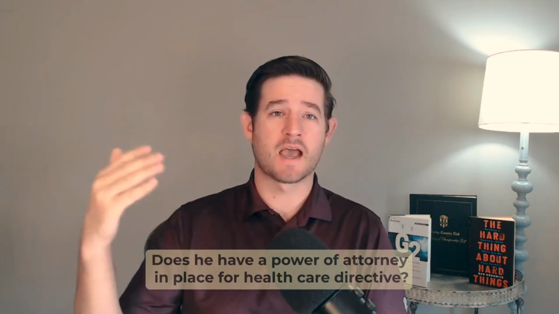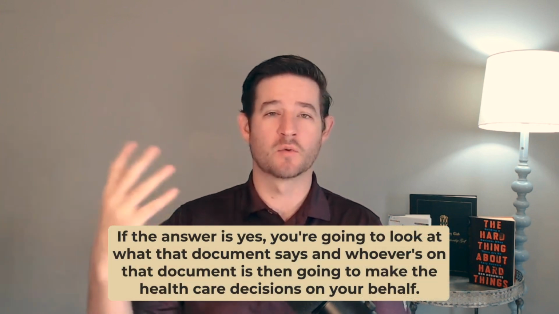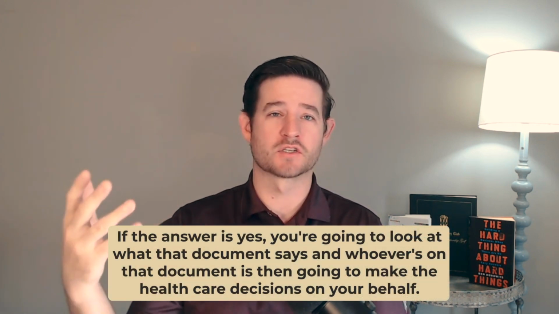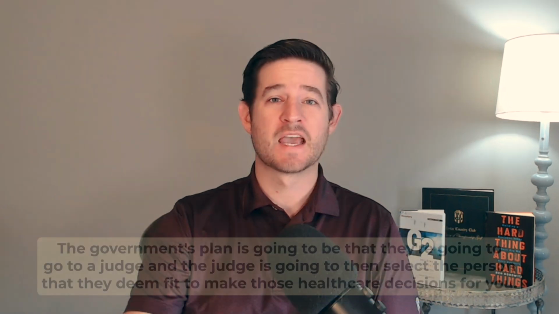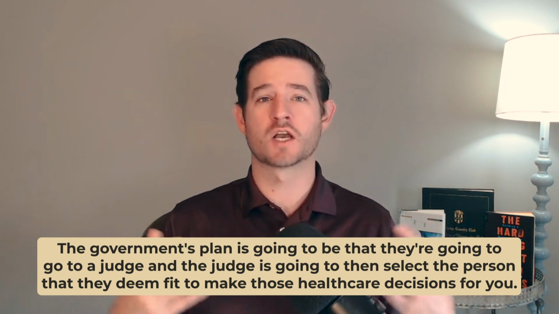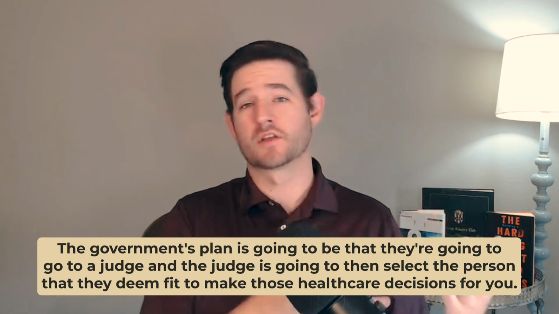Well, what's going to happen is the nurse or the doctor is going to ask the person that's there alongside you, does he have a power of attorney in place for healthcare directive? If the answer is yes, you're going to look at what that document says, and whoever's on that document is then going to make the healthcare decisions on your behalf. If you don't have that in place, you're going to get the government's plan. And the government's plan is that they're going to go to a judge, and the judge is going to then select the person that they deem fit to make those healthcare decisions for you.